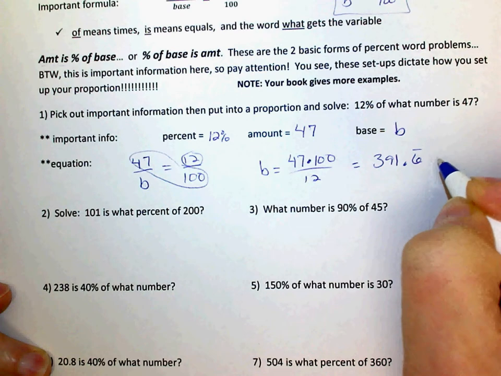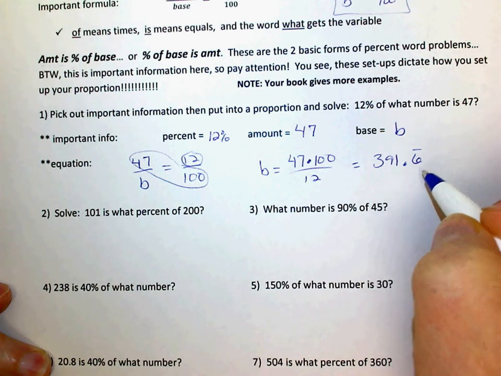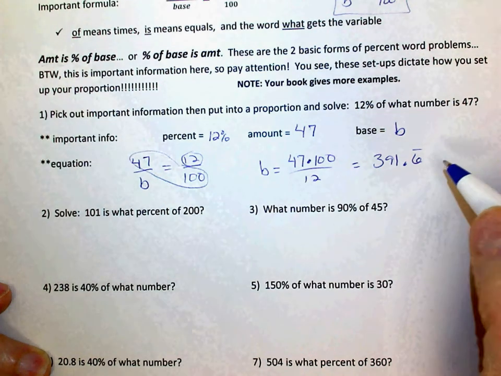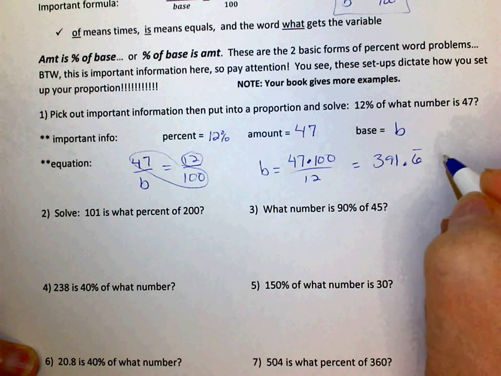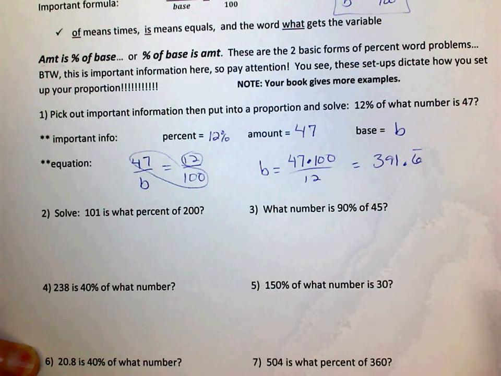So they're probably going to ask you to round it off somewhere or to the nearest whole number when it's an answer like this. And it just depends on what your instructions are.